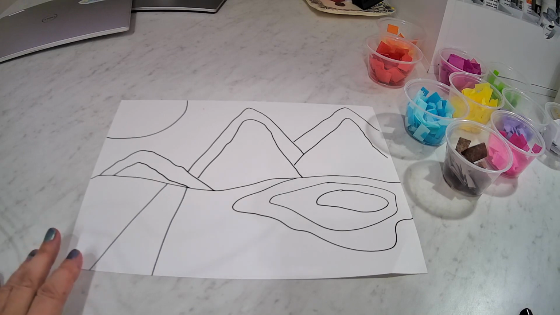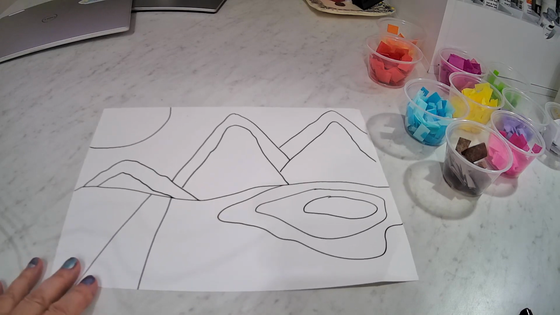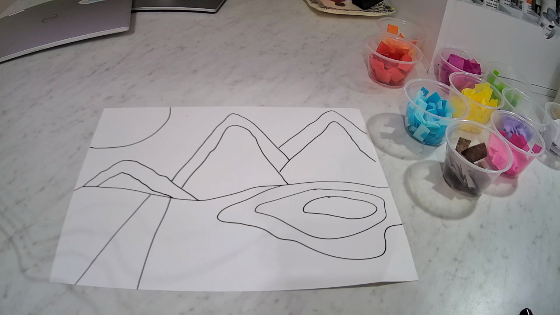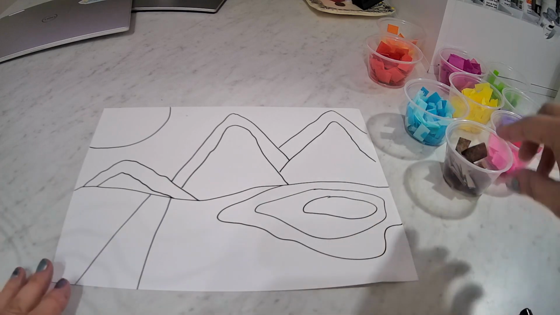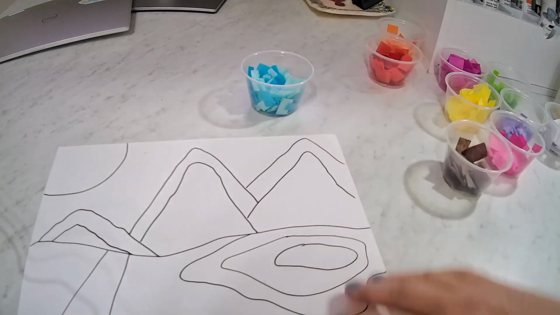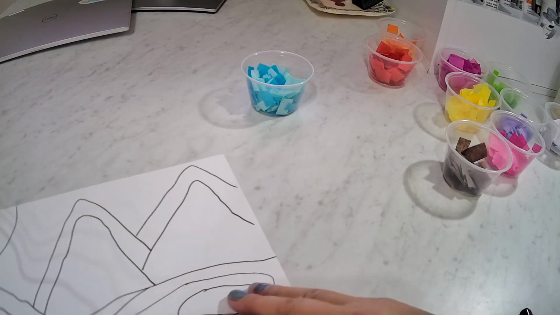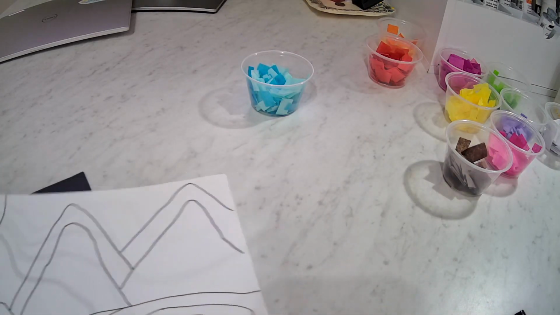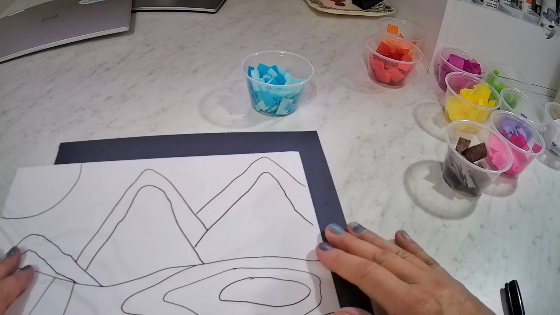I've gone ahead and drawn out the picture in Sharpie just because I think it shows up better on the filming. And then what they do is they end up with this. And then I like to have the kids start with a color. And I also like to have them working on what I call, I'm sure you all do too, a messy mat when we're doing the glue.